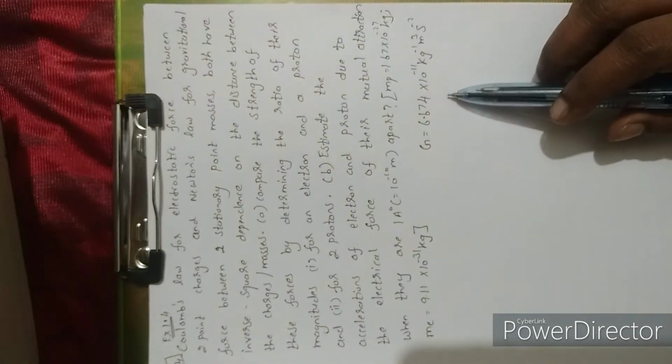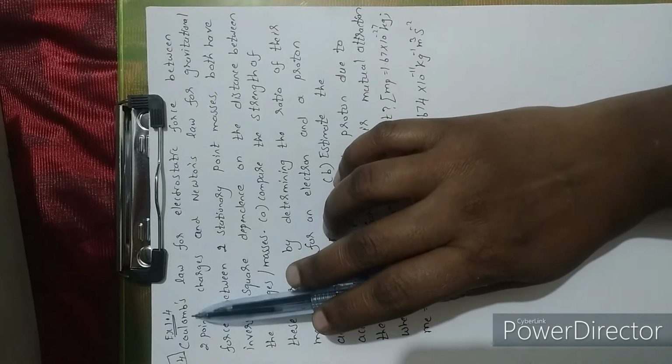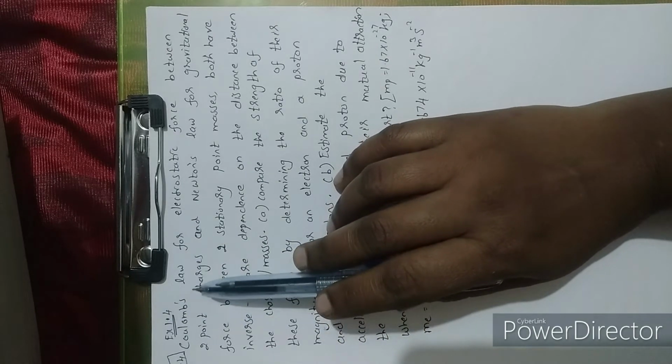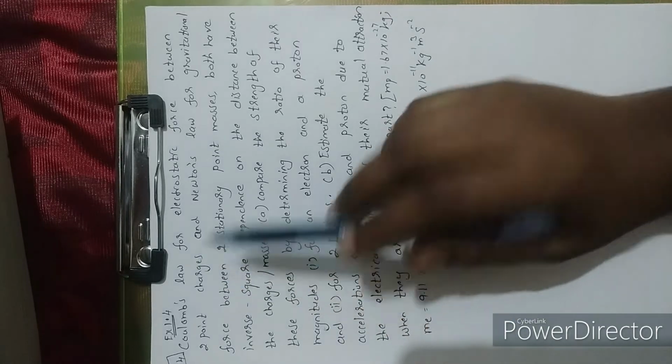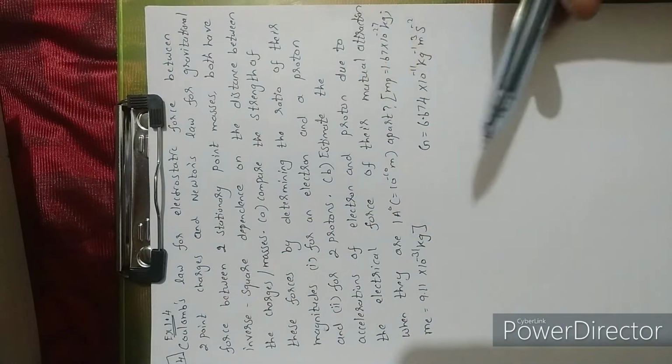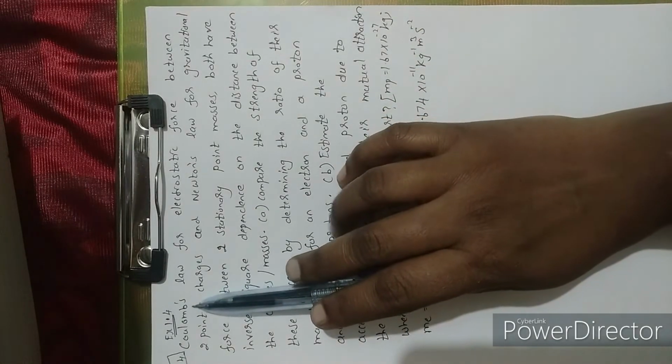Now we will see example 1.4 based on Coulomb's law. Okay, right. So read the question, children. First of all, we have to read the question and understand it properly. Write down the given data and write down what is being asked. Then only we will be able to find out the formula easily. Okay. So read the question now.